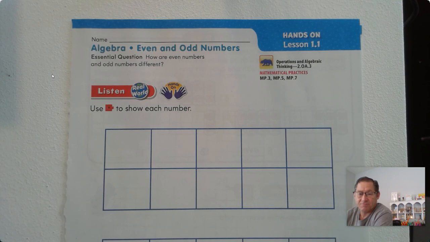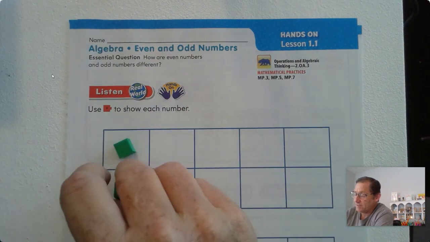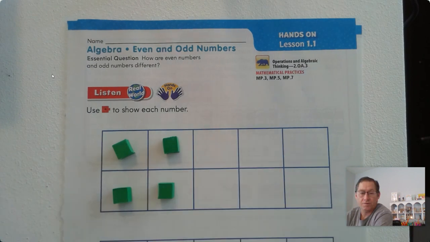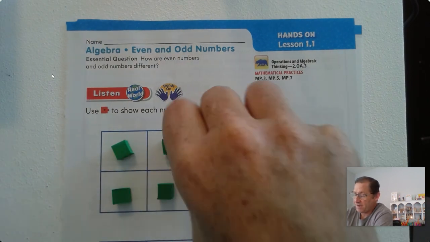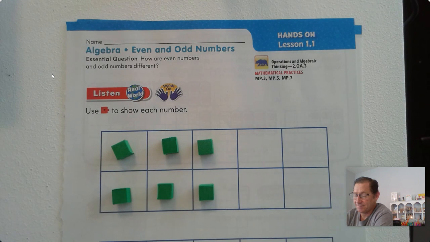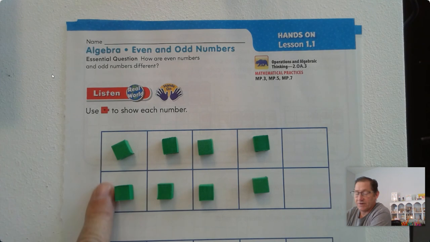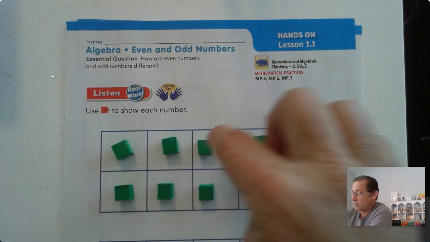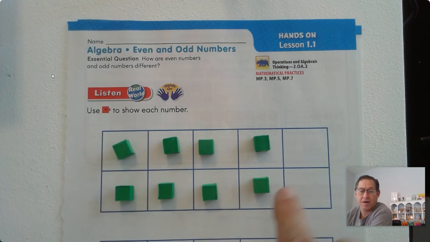All right, so let's see what you did. I have 1, 2, 3, 4, 5, 6, 7, 8. So if you look at this ten frame and we look at the cubes vertically, every cube across the top has a pair on the bottom.